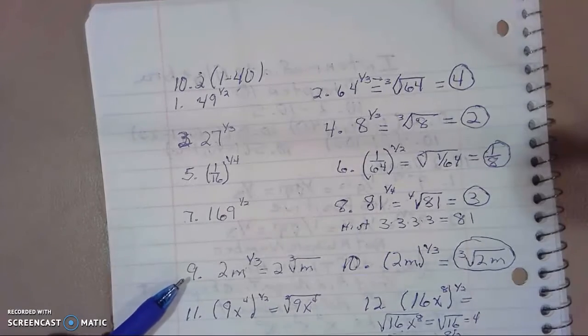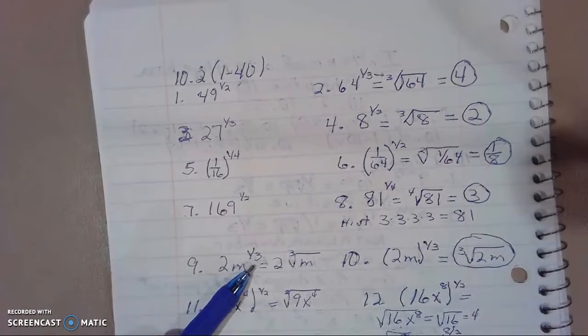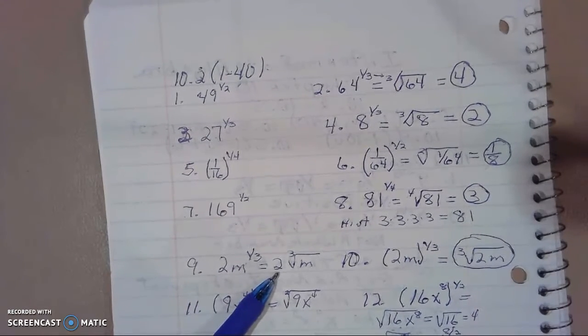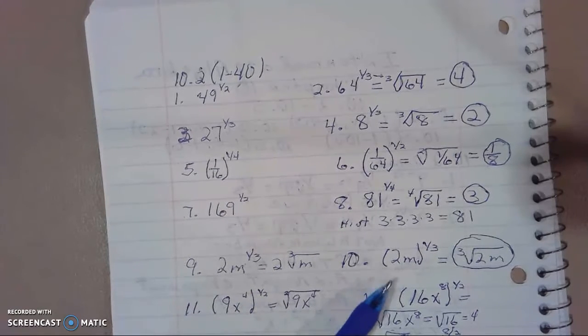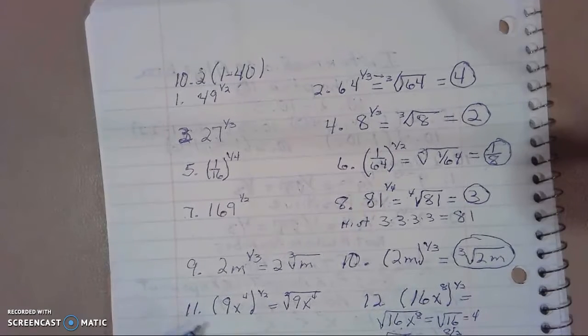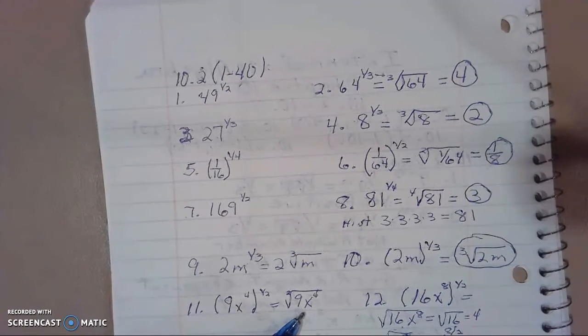9 is 2m to the 1/3. That 1/3 in this case is only for the m. So that means 2 outside the radical and the cube root of m. Then number 10, now we've got parentheses around our 2m, so the cube root is around the 2m. Number 11, this is 9x to the 4th in parentheses to the 1/2 power, so you take the square root of the whole thing. And I did not finish this one, but you will finish this.